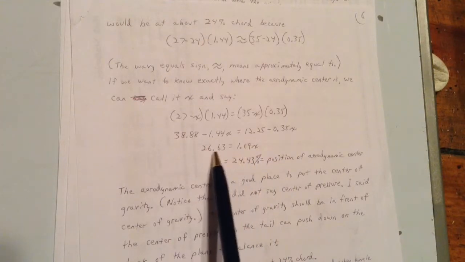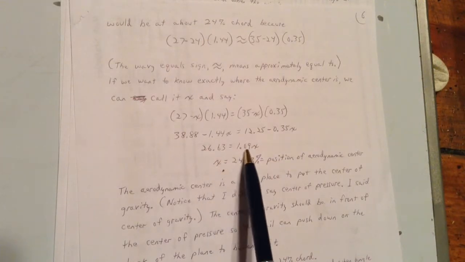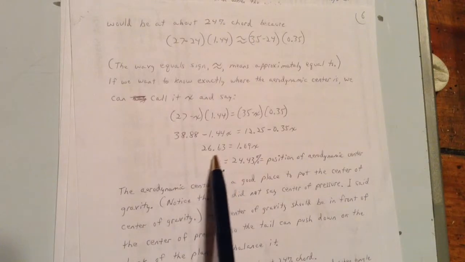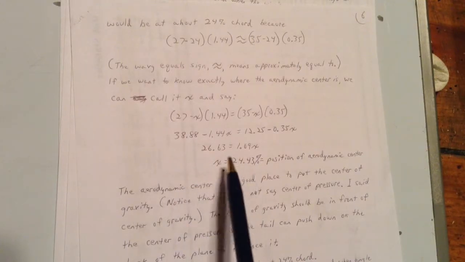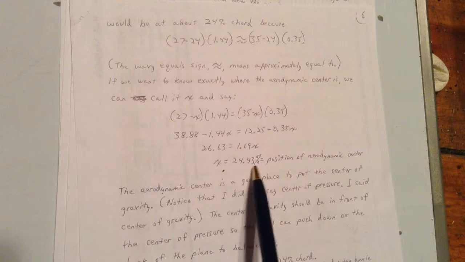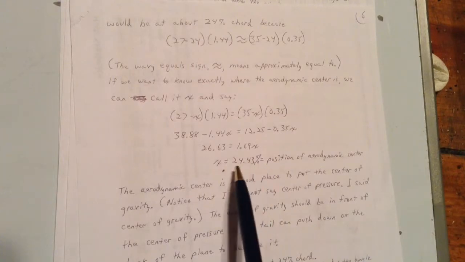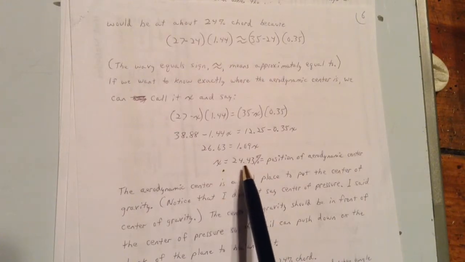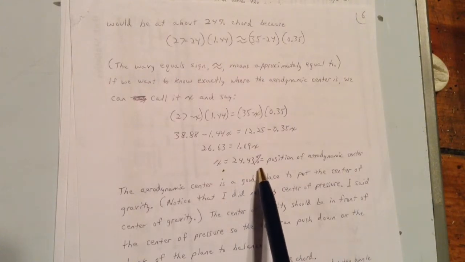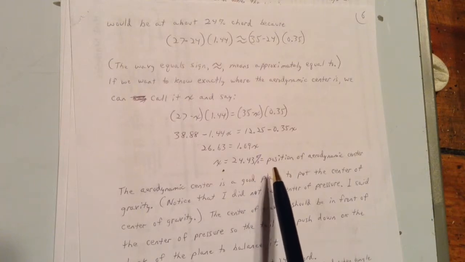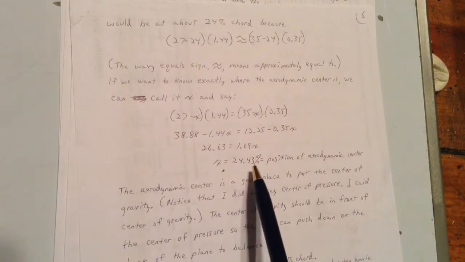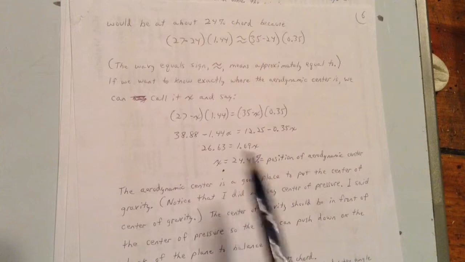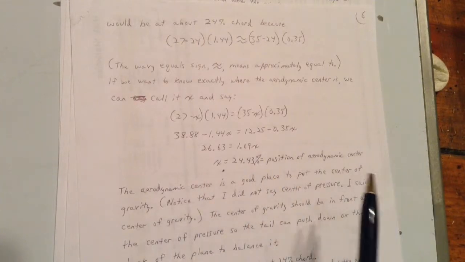Let's divide each side of this equation by 1.09. 26.63 divided by 1.09 is 24.43. So that would be exactly where our aerodynamic center would be, at between 24 and 25% of the chord, between 24 and 25% of the distance from the leading point of the wing to the trailing point of the wing.